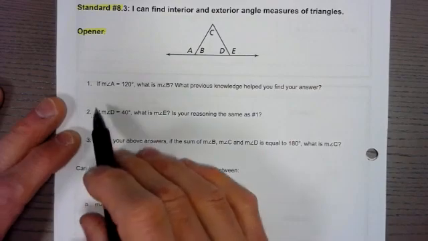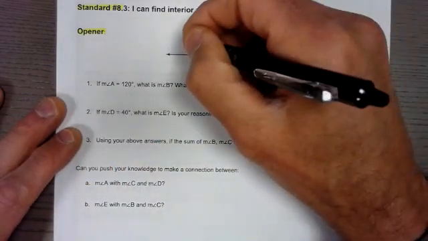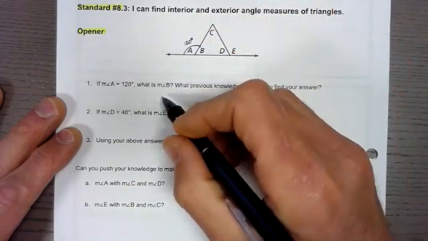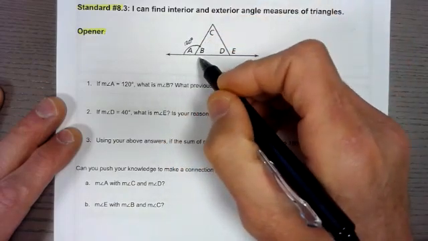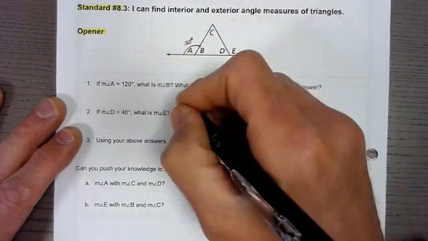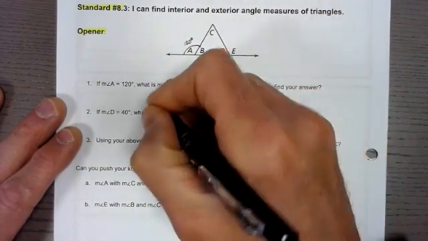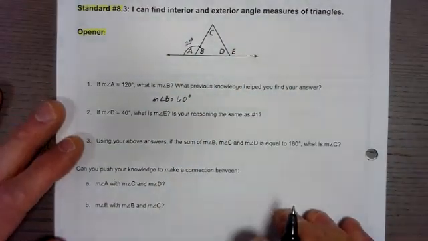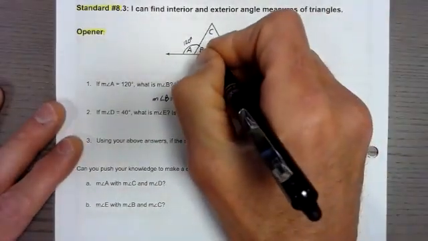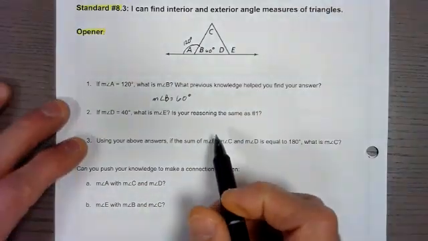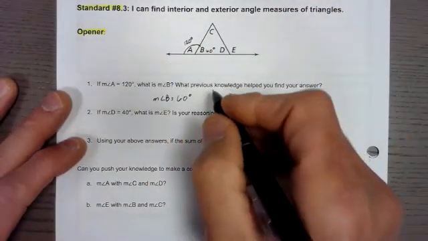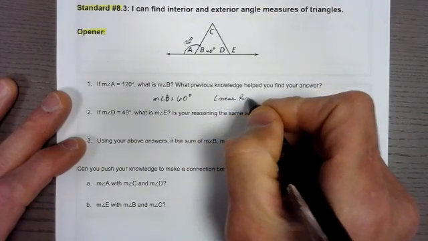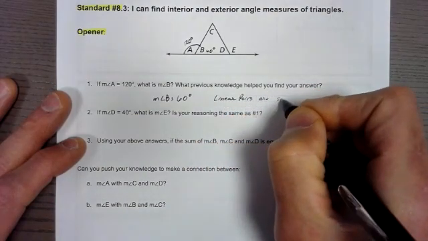So we know the measure of angle A is 120 right here. What is the measure of angle B? Well, I see that A and B are a linear pair, and that means they add up to 180. So then B is going to equal 60 degrees. That tells me that this is 60 degrees here. What previous knowledge helped you find your answer? Linear pairs are supplementary.